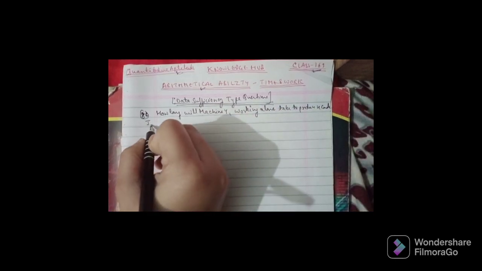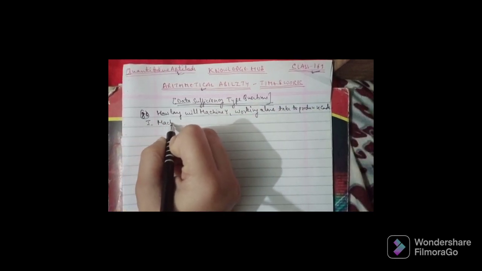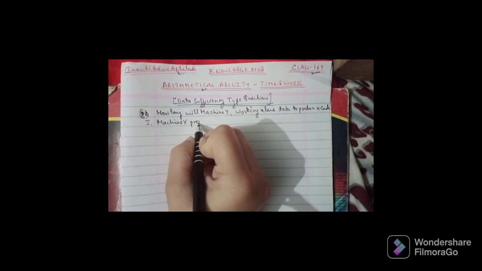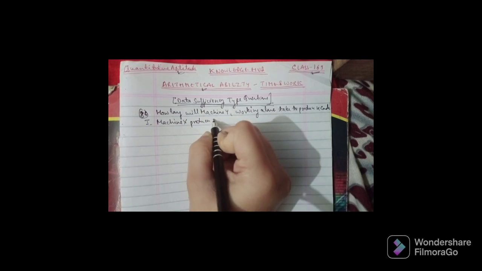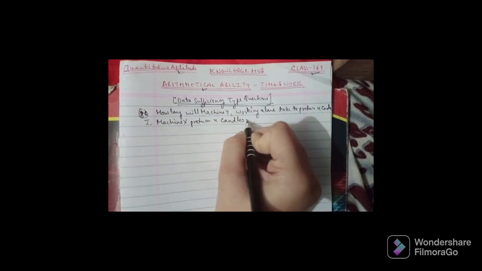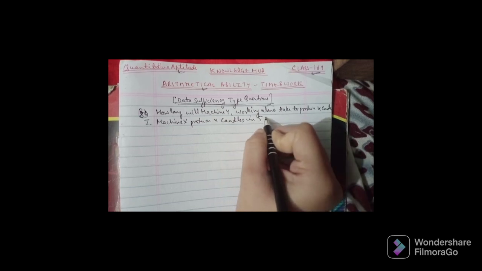Statement 1: machine X produces X candles in 5 minutes.